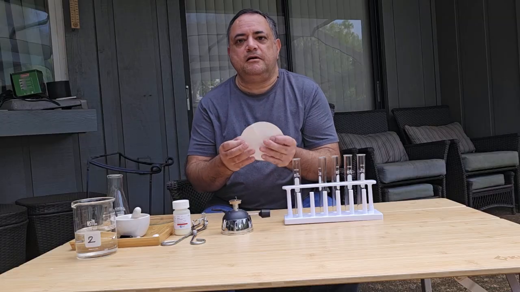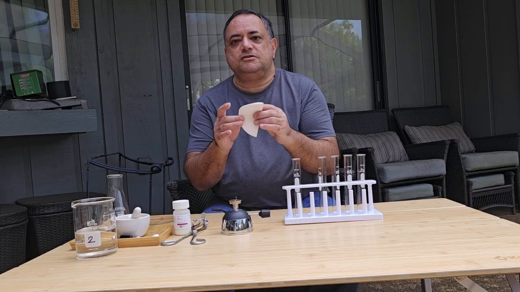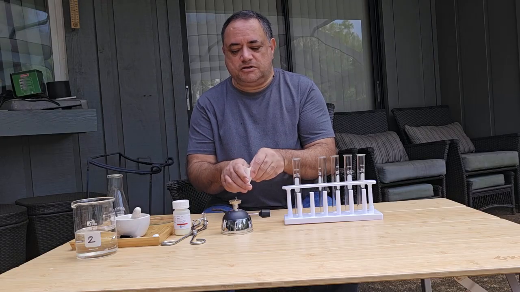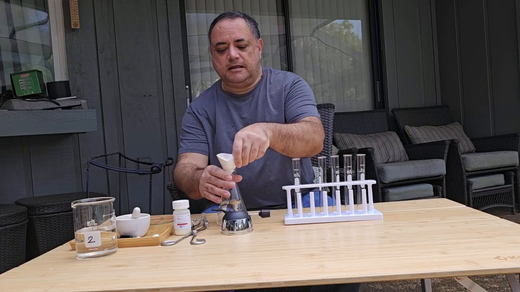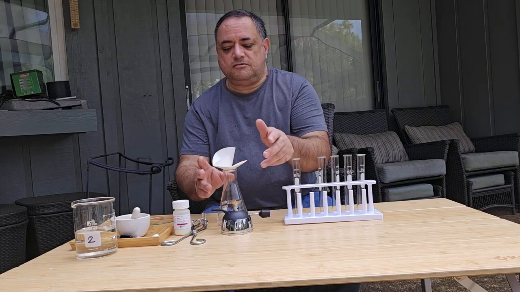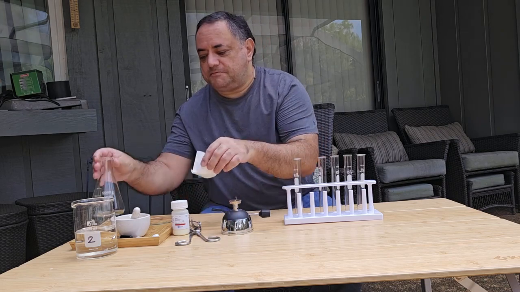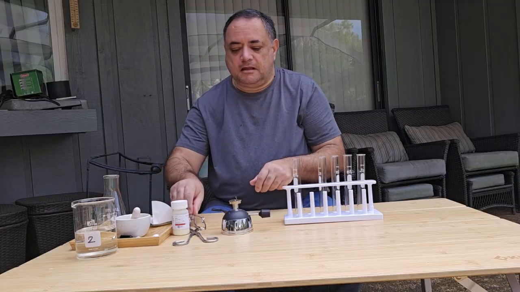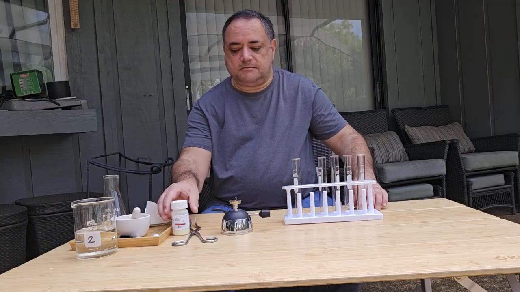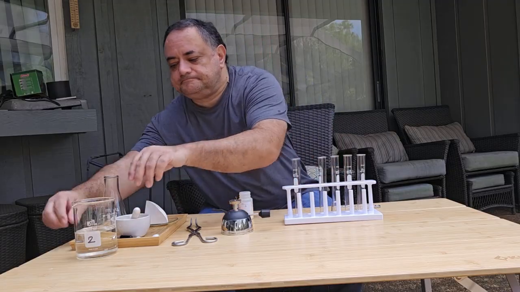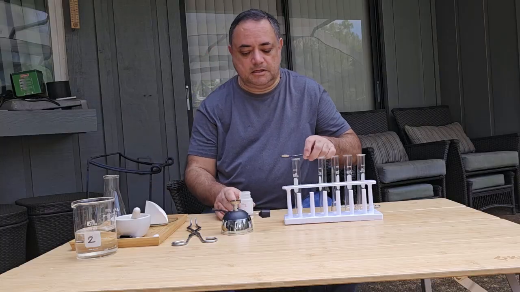So for part 1, we need a filter paper, fold it up into a cone like so, and we just open it up like that. We can just put that aside. Next we're going to add our sulfur.